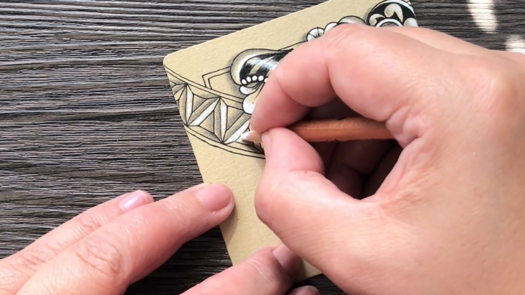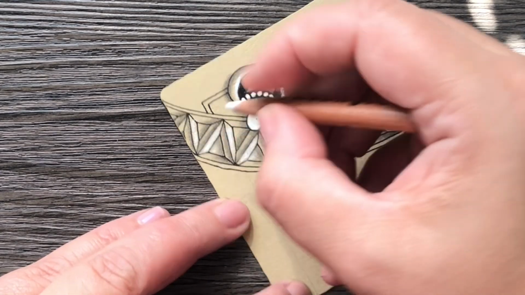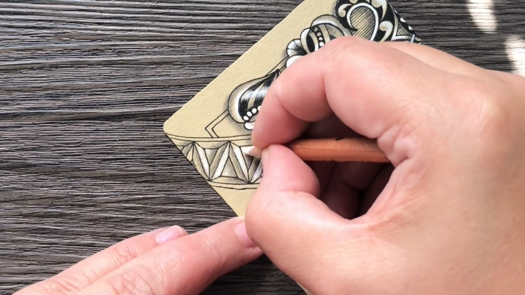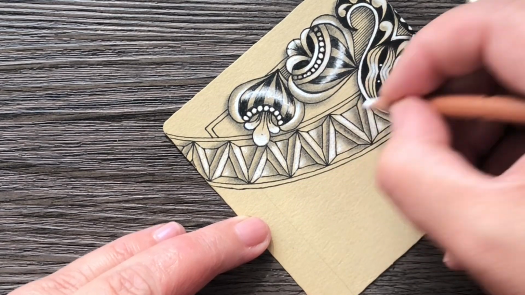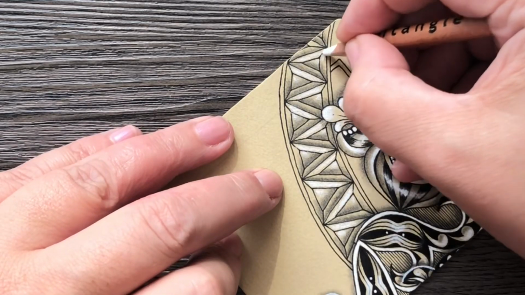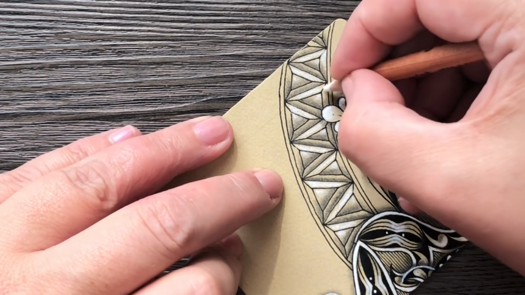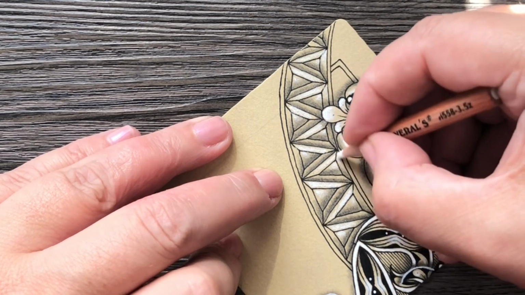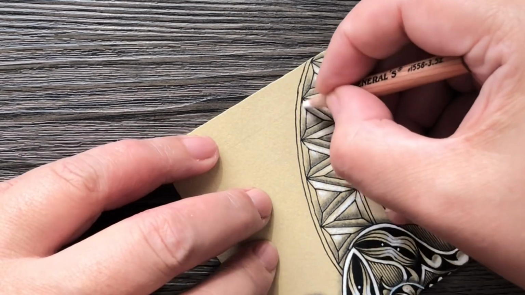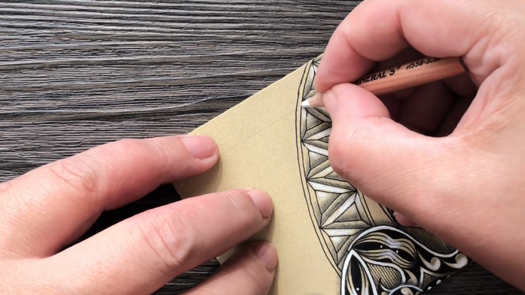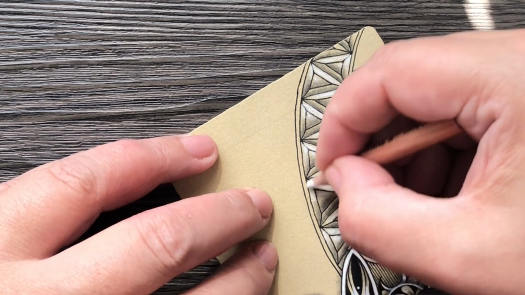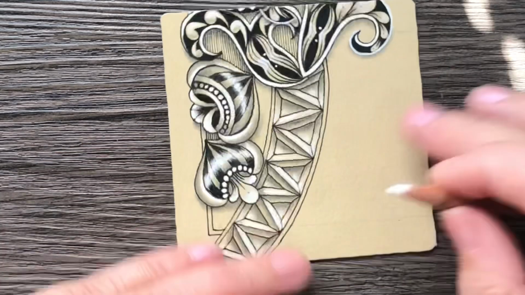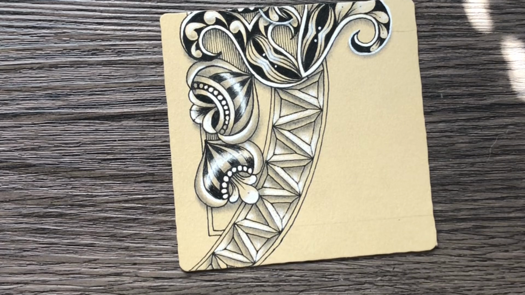And then maybe some of these sections that were shaded, just a little bit. It's a nice one, really.